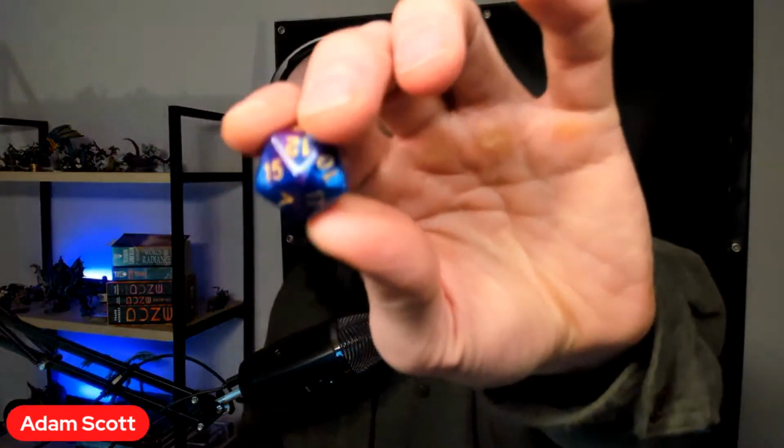So if someone doesn't know, I hold it up. I was talking about this yesterday. I'll hold up my D20 and say, this is the D20. You're going to get to use this today. It's going to be awesome. If someone doesn't know how to use a D20, they're not going to understand a character sheet.